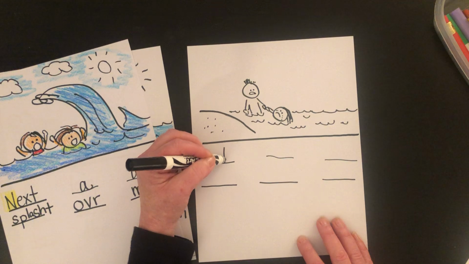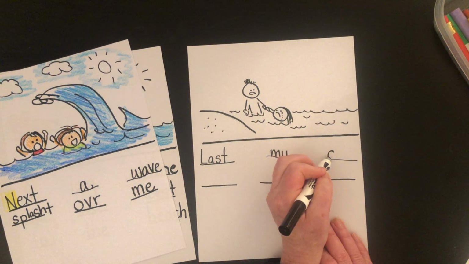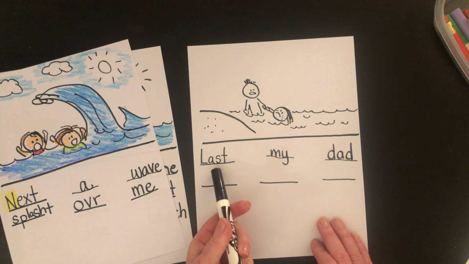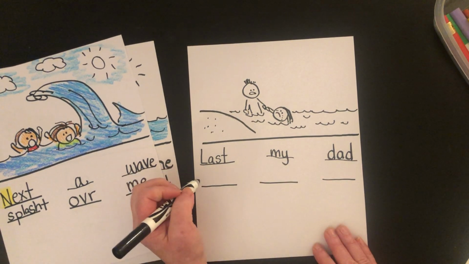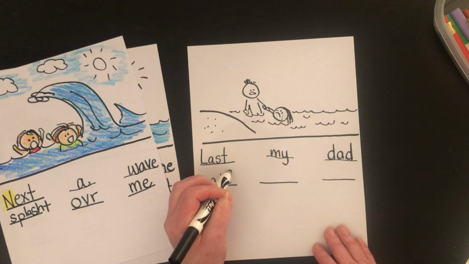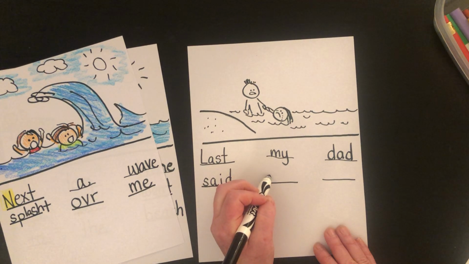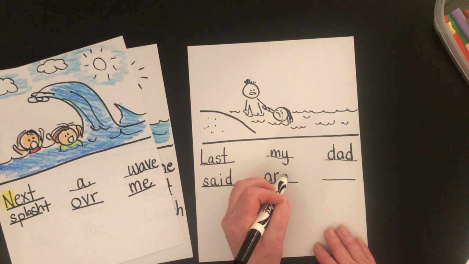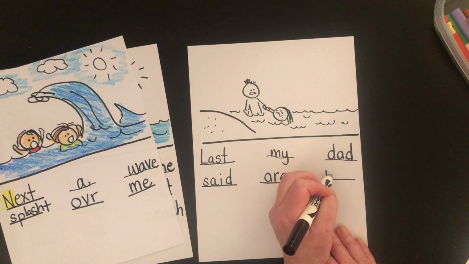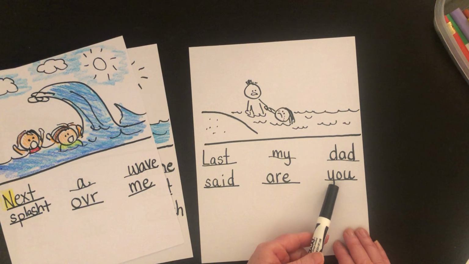Last, my dad. Remember, to know what's on the next line, you have to go back and reread. Last, my dad said, ooh, said is a sight word. S-A-I-D. Last, my dad said, R is A-R-E. Last, my dad said, are you? That's another sight word. Y-O-U. Don't forget, sight words help us write easy words or words that we've learned.